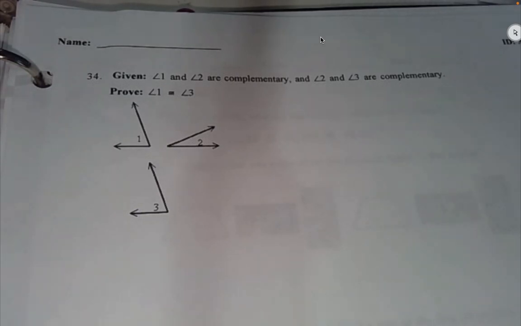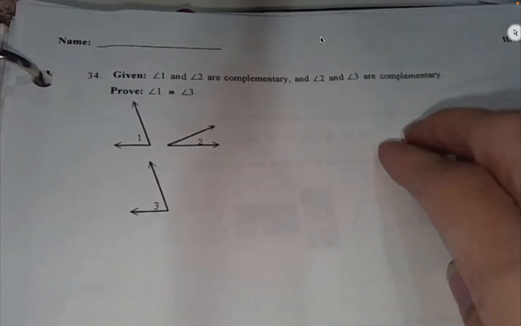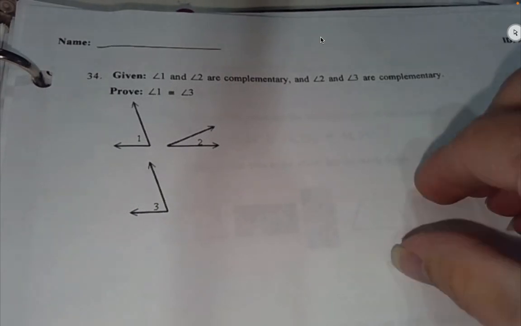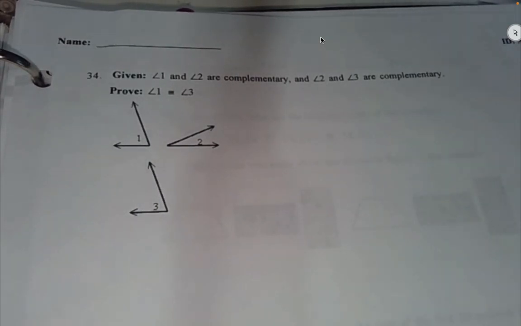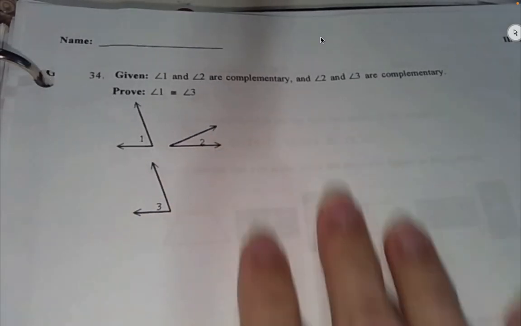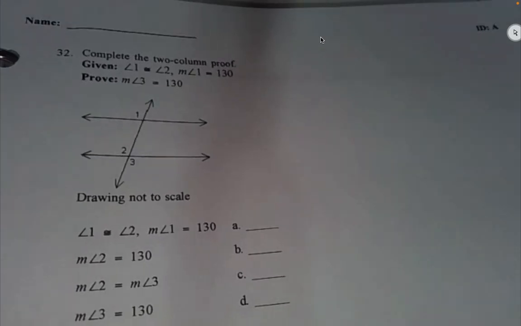Big hint. This one talks about complementary angles. There is a proof identical to this on the test that's fill in the blank, and it talks about supplementary angles. All you have to do is change the words. Like, you can flip back and forth. Does that make sense? So if this is on my test and it's talking about complementary, I'm like, I don't even know where to start.